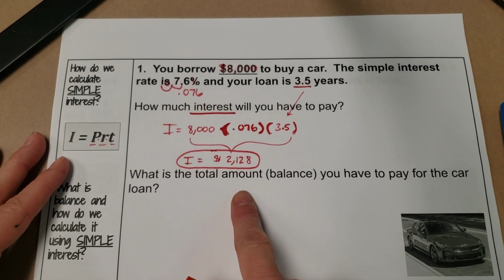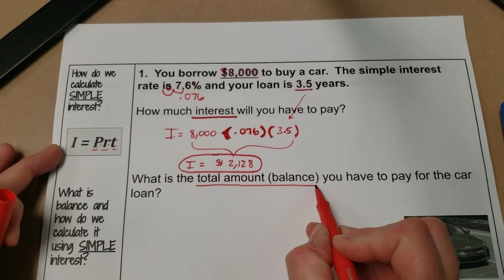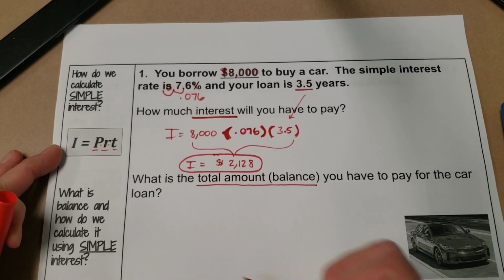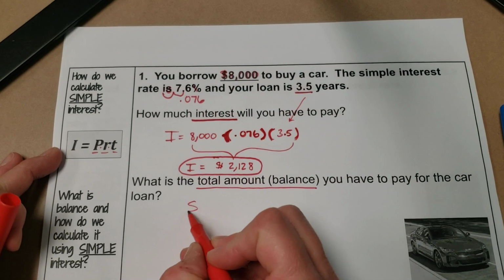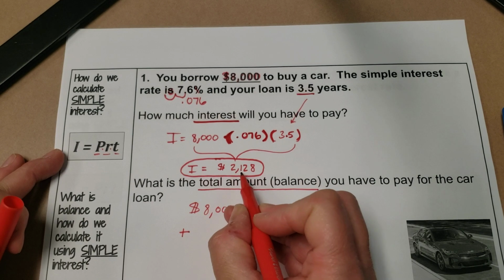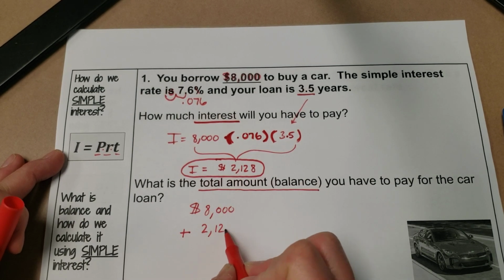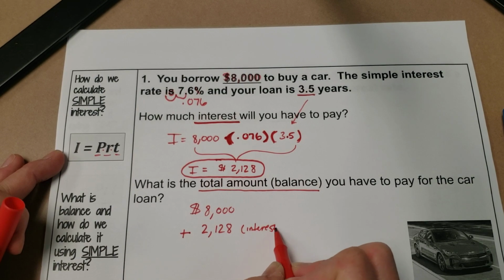Okay, our next question asks us, what is the total amount or the total balance that you have to pay for the car loan? So remember, you borrowed $8,000. You still have to pay that $8,000 back, but you also have to pay the interest, the $2,128. That was interest. You have to pay that also.